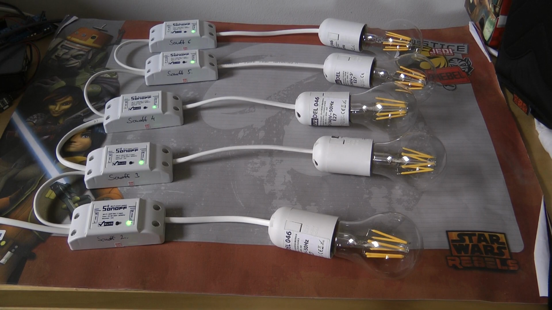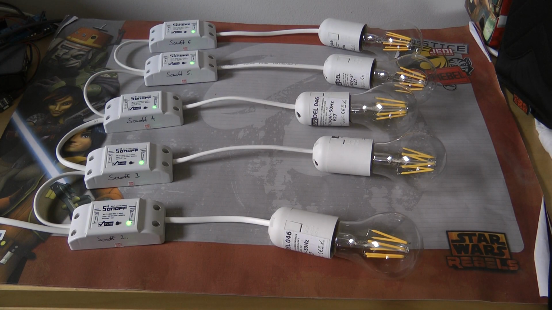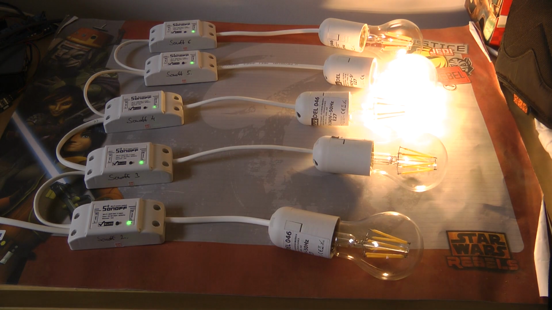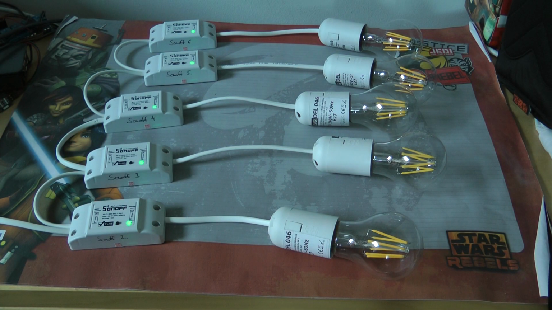So let's check how it works in real life. So this is on of 5. So I click, nothing happens for 5 seconds, and the lamp comes on, and we wait for 5 seconds again, and the lamp goes off.